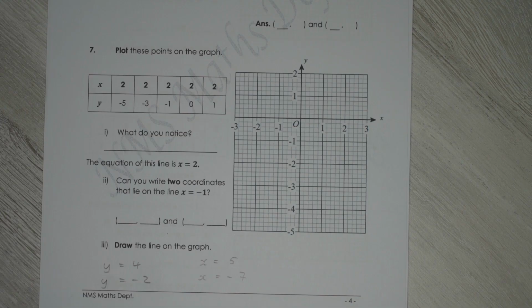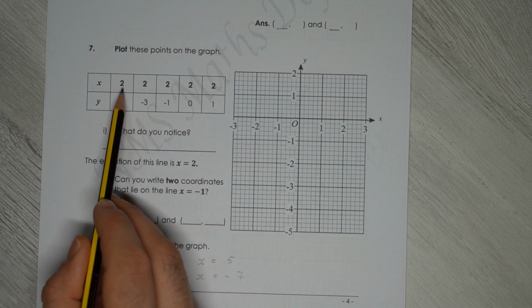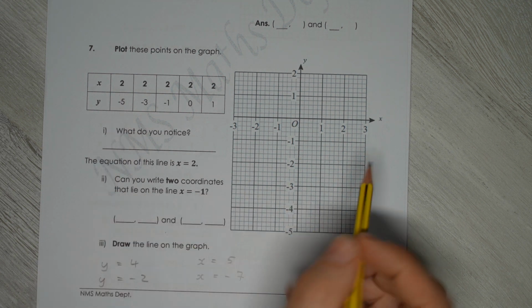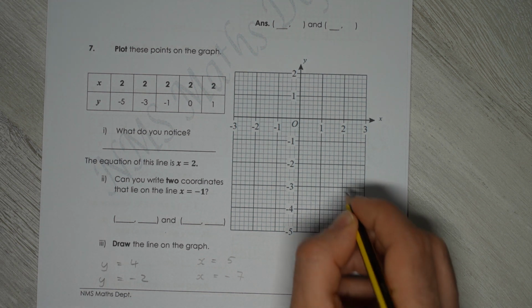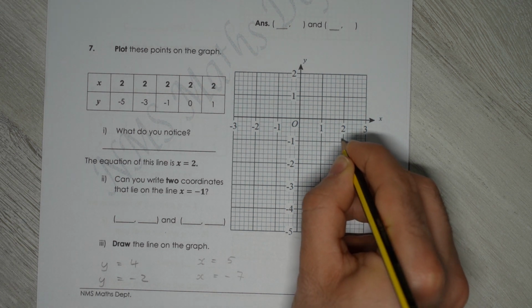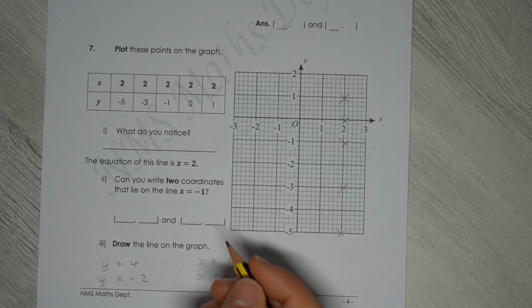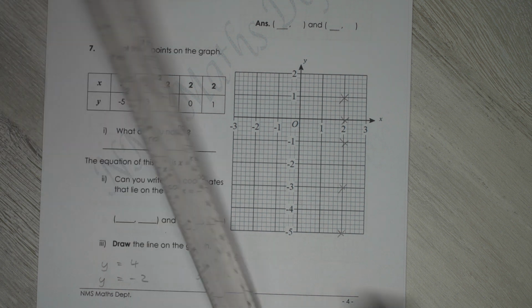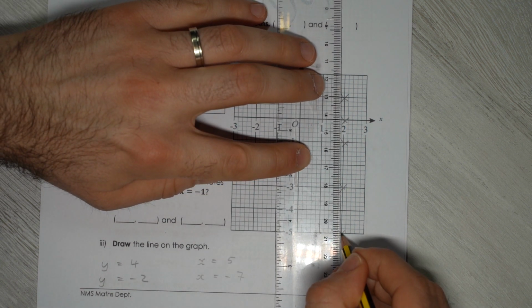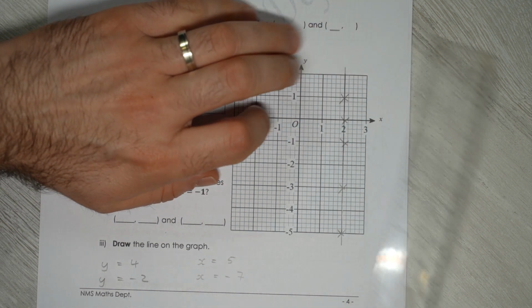So here we are again, page 4, question 7. Plot these points on the graph, and we need to plot these points. When x is equal to 2, y is equal to minus 5. So 2, minus 5, I'm going to plot them. 2, minus 3, 2, minus 1, 2, 0, and 2, 1. This is, as I told you, the same question that we have done on the presentation. And I'm going to join this line, which passes from all the points.